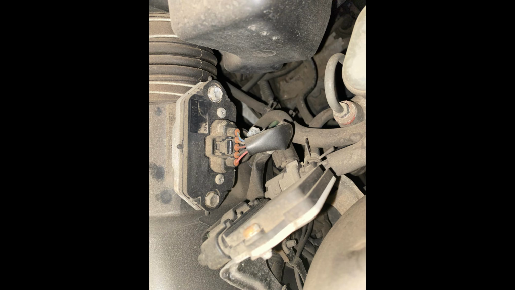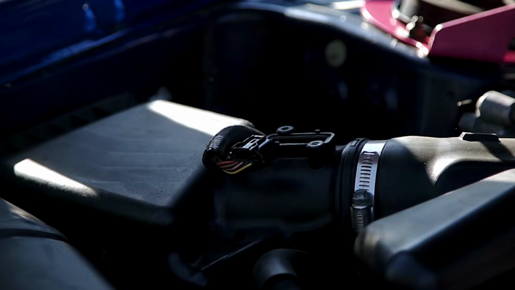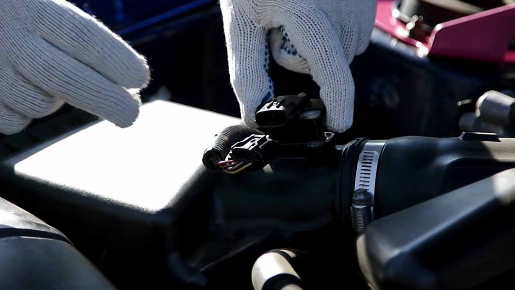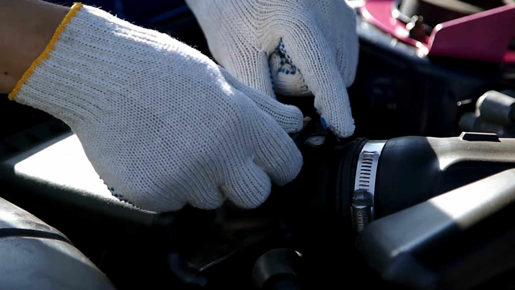Disconnect the electrical connector by pressing the retaining tab. Never pull by the wiring harness. Remove the securing screws or release the retaining clip. Slide the sensor out of the intake pipe with a straight pulling motion. Do not rotate or twist.